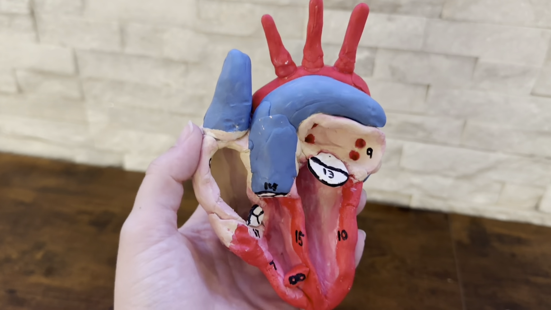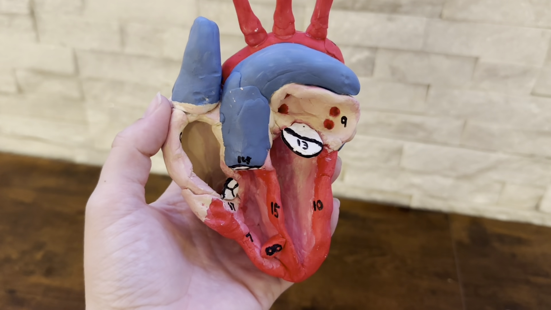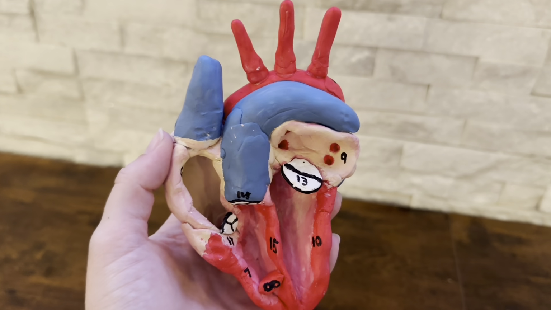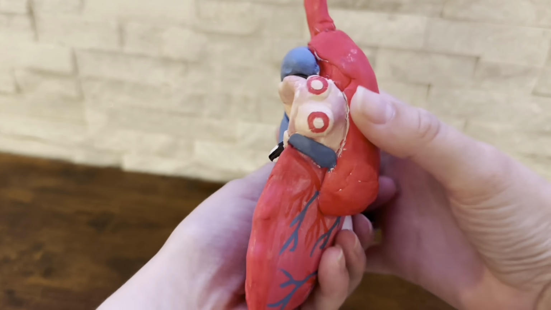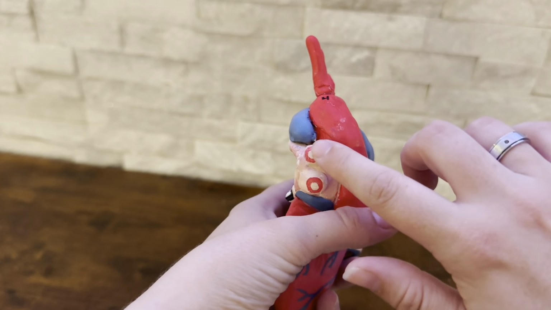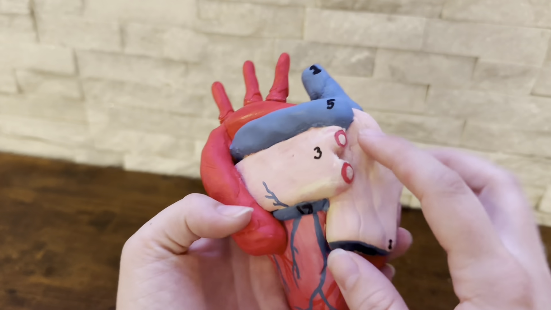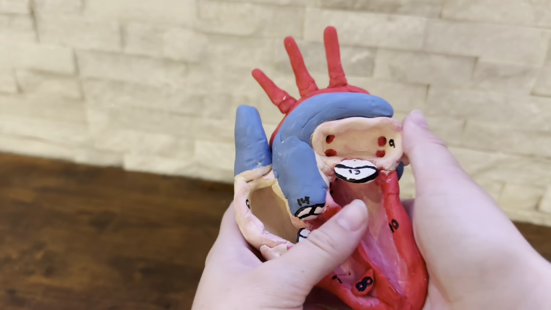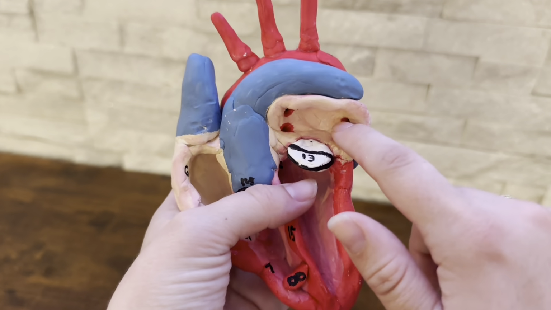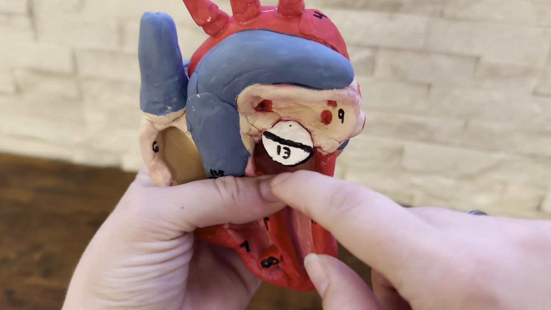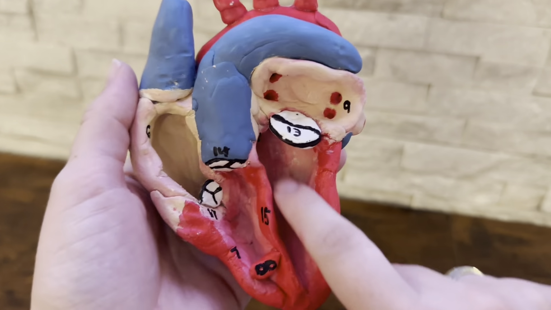That's going to exchange the carbon dioxide with the oxygen that the lungs just breathed in. It's then going to send that oxygenated blood back towards the heart. It's going to come in through the pulmonary veins here and here. So the pulmonary veins are going to send in the oxygenated blood into the left atrium, through the mitral valve here, and into the left ventricle.